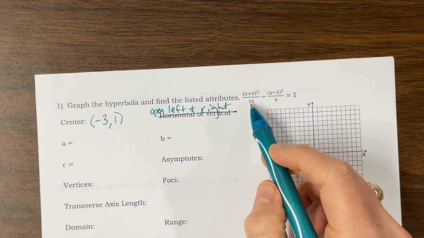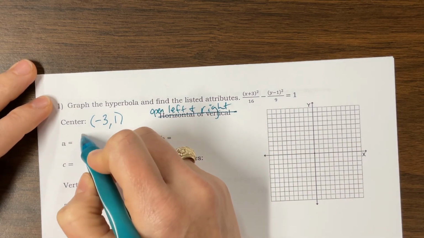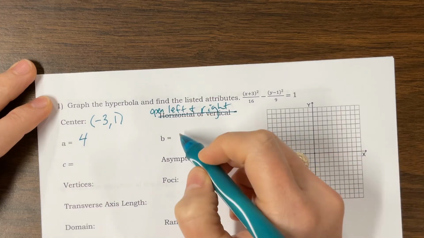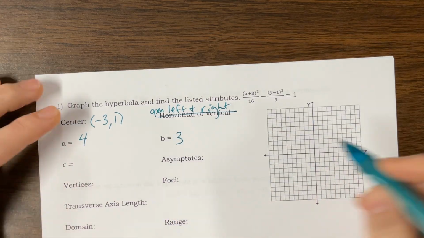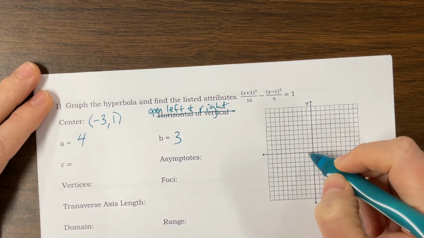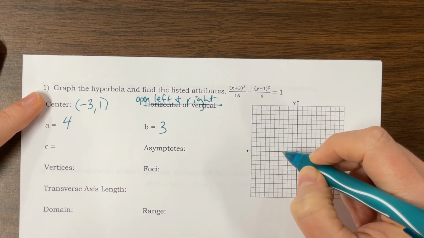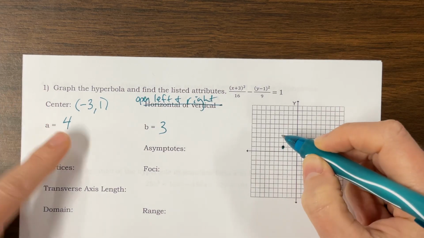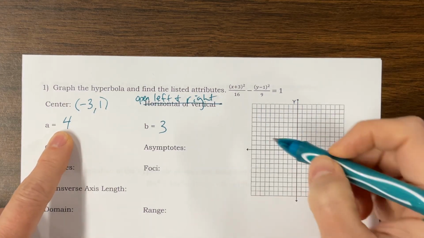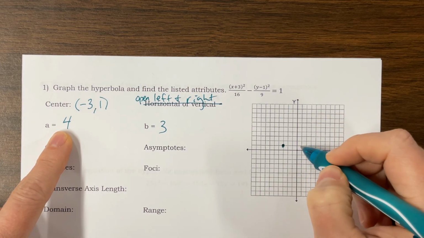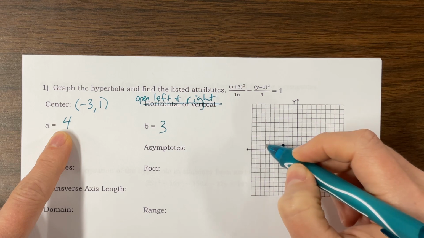The a value here under x is going to be the square root of 16, which is 4. The b value would be 3. So what we'll do is we'll start along, we'll find the center, 1, 2, 3, -3 and +1. And then we're going to move this much in our x direction. We're going to go 4 units, 1, 2, 3, 4.